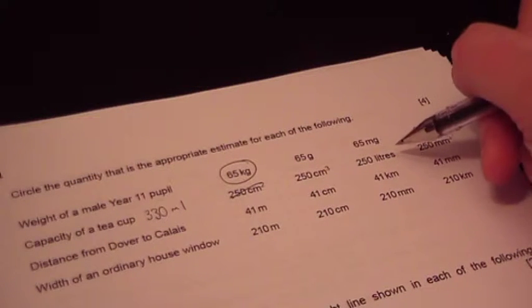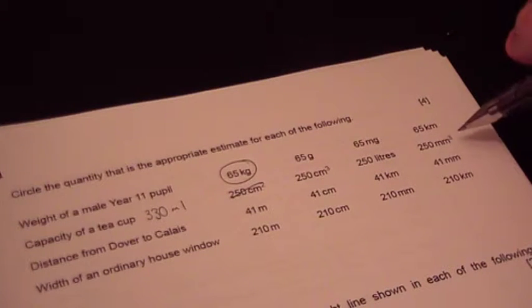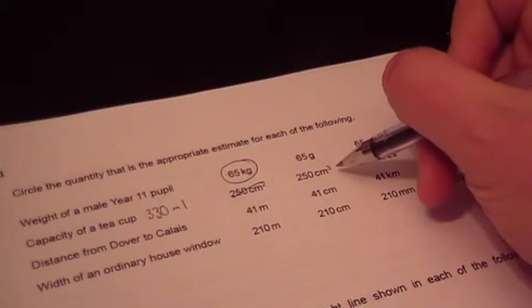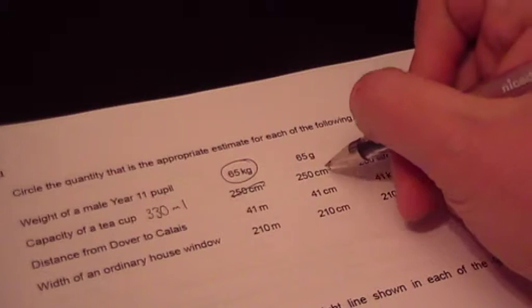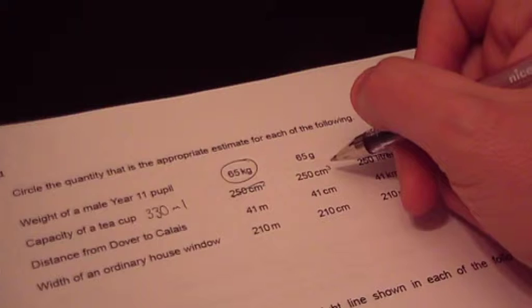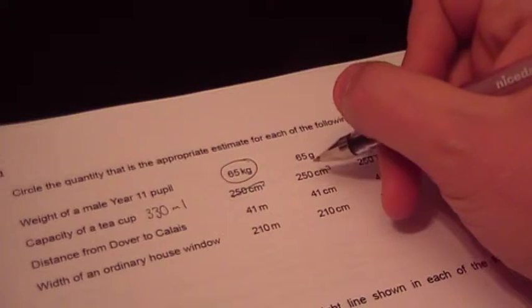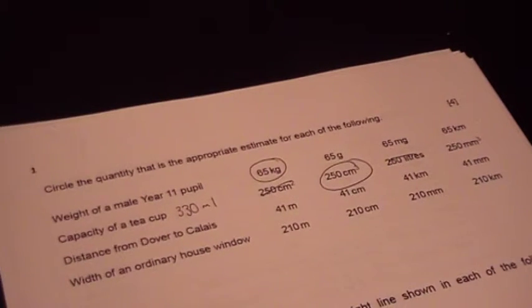And then I've got 250 litres, which is quite a significant amount of water. 250 millimeters cubed, so I'm between 250 centimeters cubed or 250 millimeters cubed. Another way of remembering centimeter cube is like a dice, a dice you just get in a standard board game. So about 250 of them would fit into a teacup.